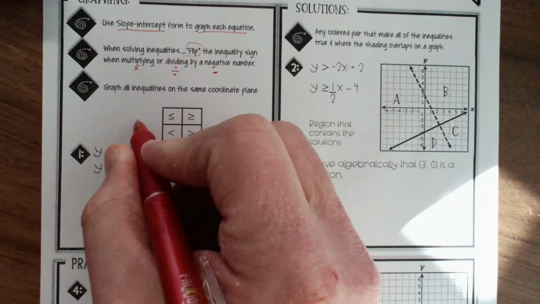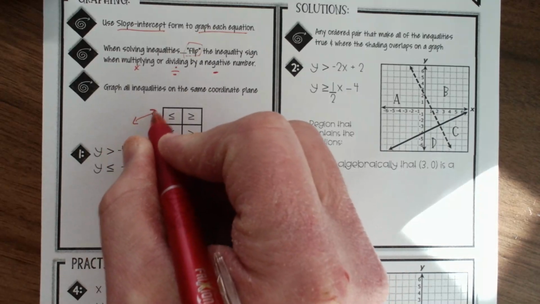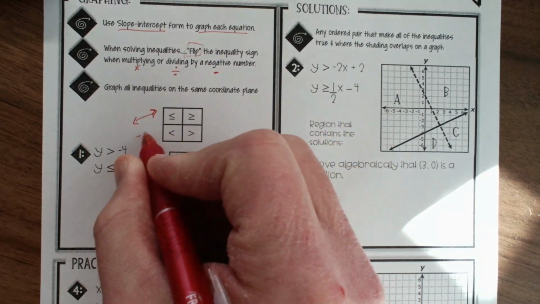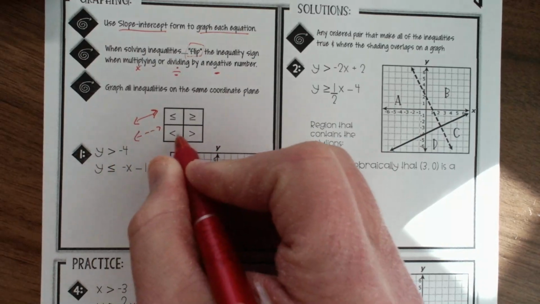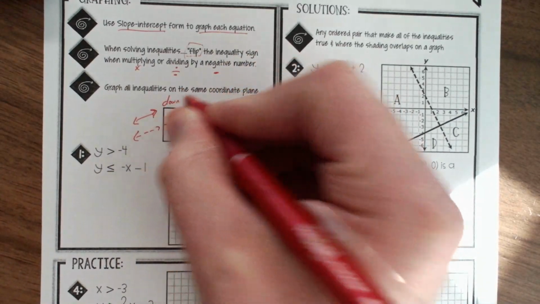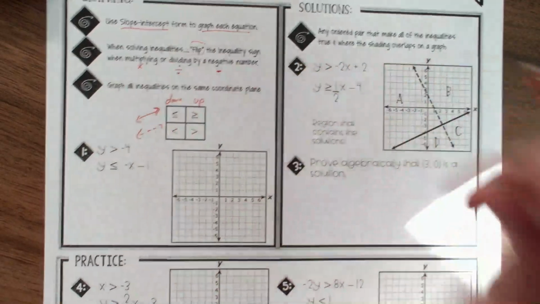Remember, solid lines are the less than or equal to and greater than or equal to. Dashed lines are the less than and greater than. Less than we shade down, greater than we shade up.